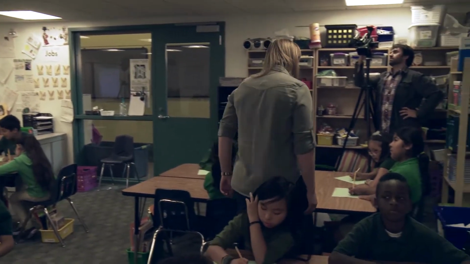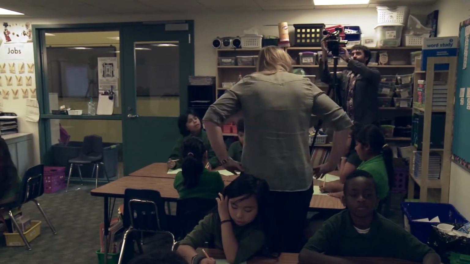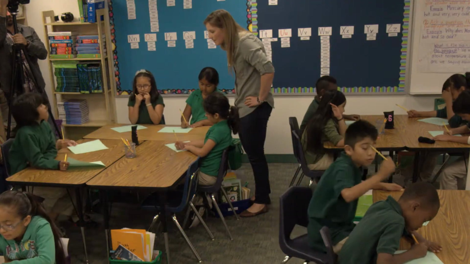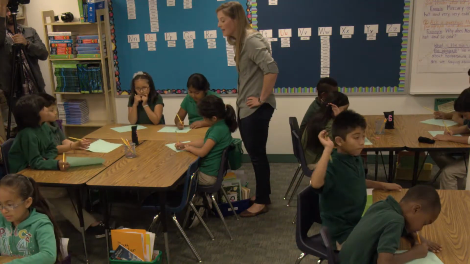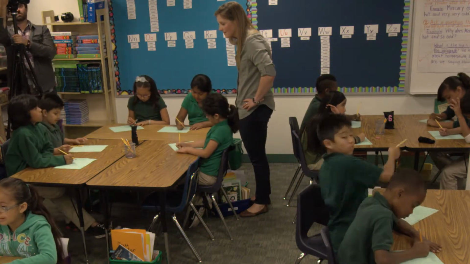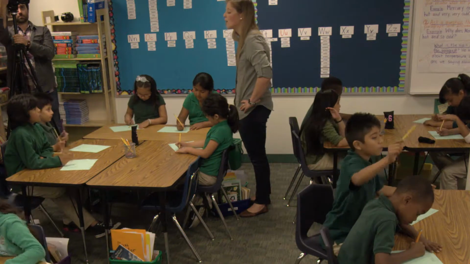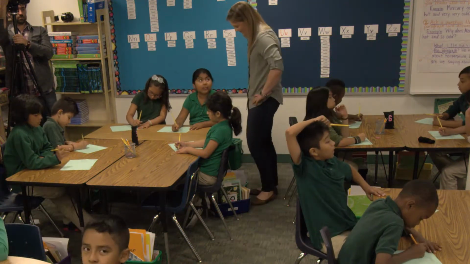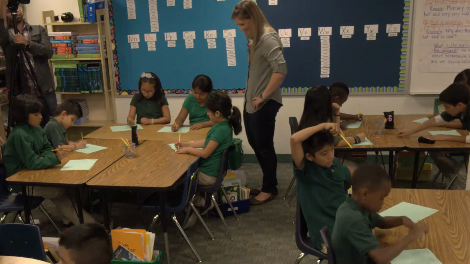I notice it's pretty quiet at this table. What are you guys thinking about? I'm thinking about making 2 groups of 3. 2 groups of 3? Okay, and then what? And then we're going to add them. How many times? 4 times. You're going to add them 4 times. Okay. Can we put an equals? Yeah. And plus.